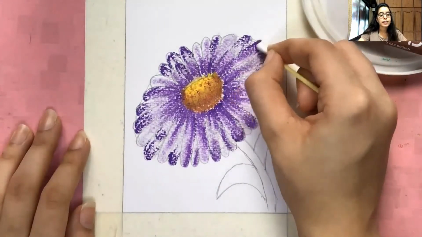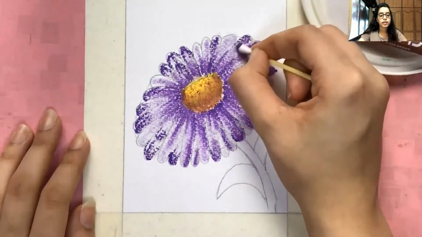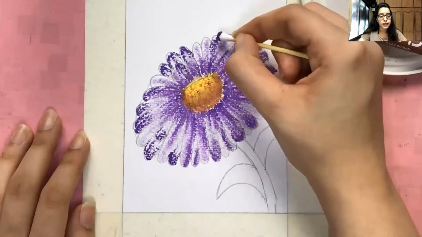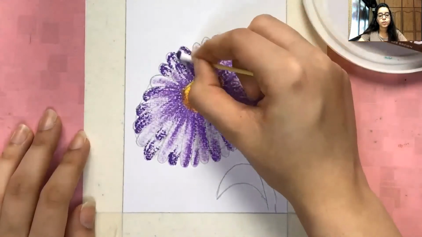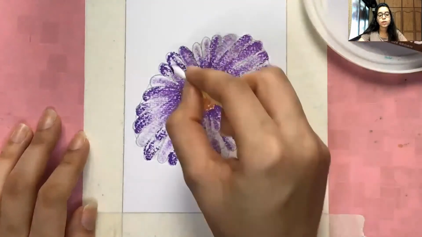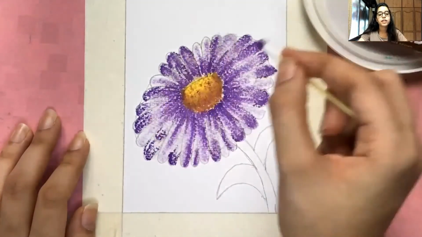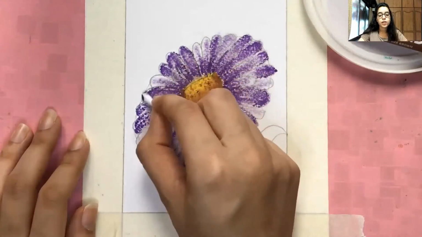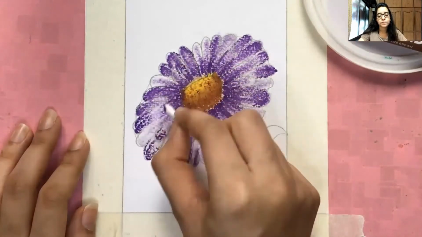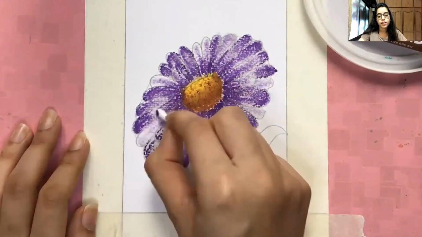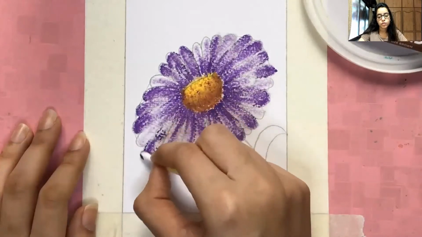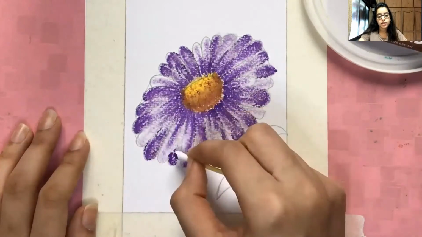Wherever you have added this violet top petal layer, we are going to blend it nicely with the earbud. In case you're not having earbuds, you can just simply do the same technique with your fingers as well. Okay, so I'm just done with blending this.